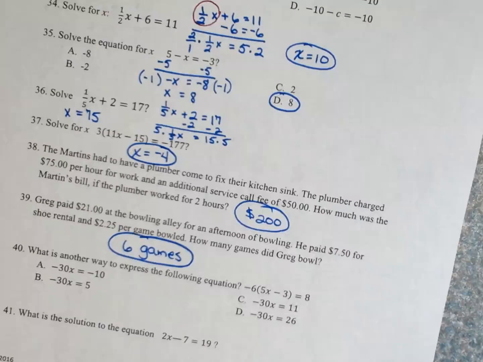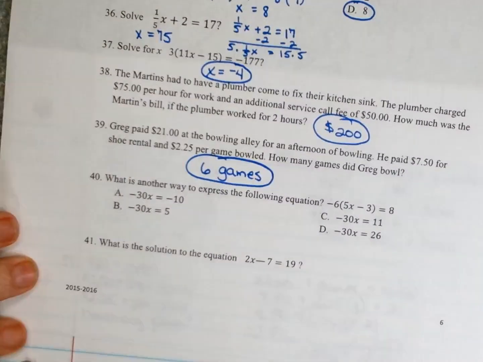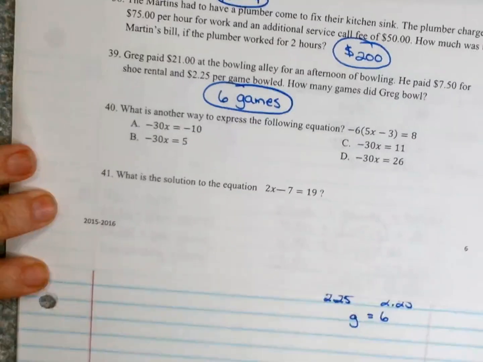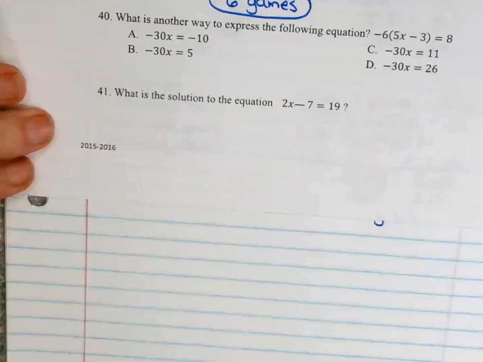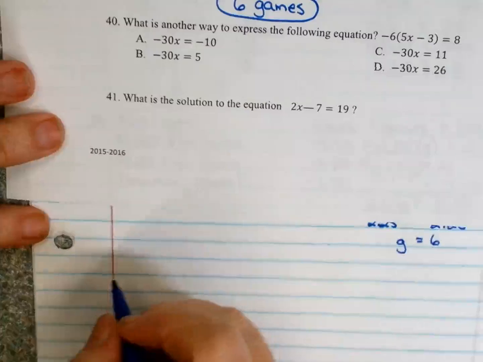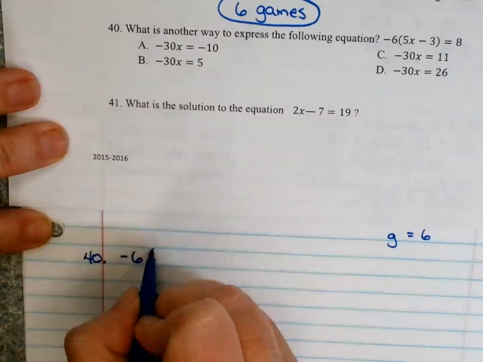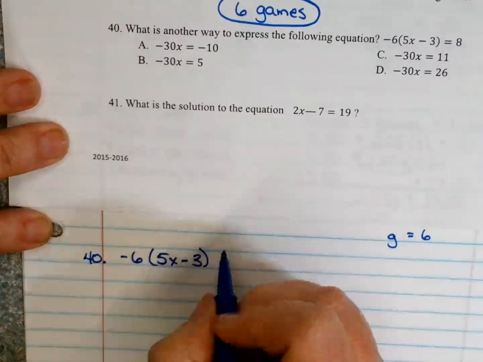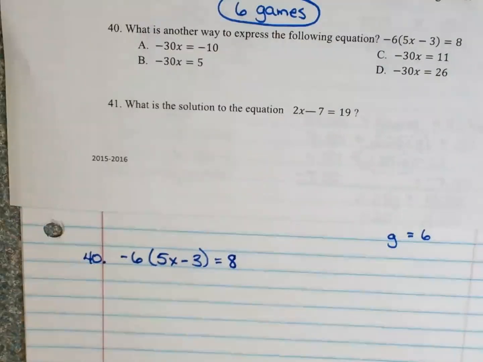All right, last one. What's another way to express the following equation? Woo! All right, we're going to write this one out too. Let's do this so you can see my paper a bit better. There we go. All right, so number 40. So I have the equation negative 6 times 5x minus 3, and that all equals 8.